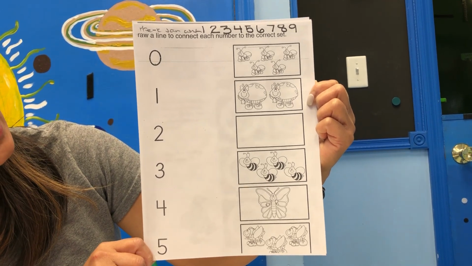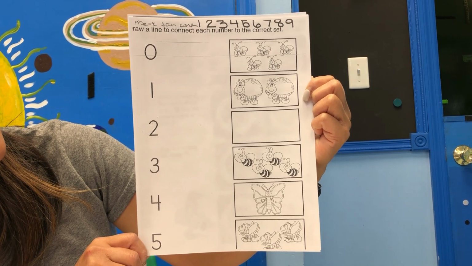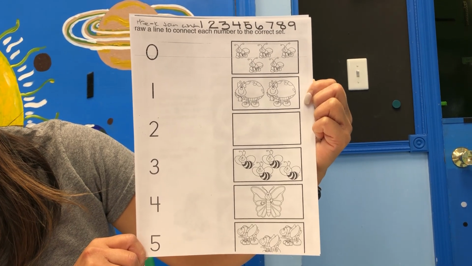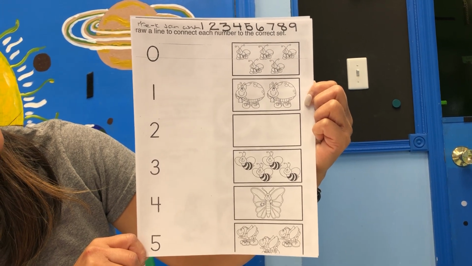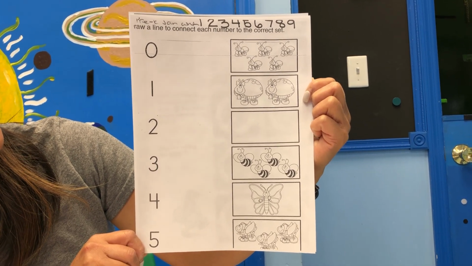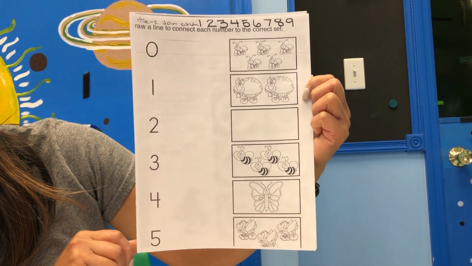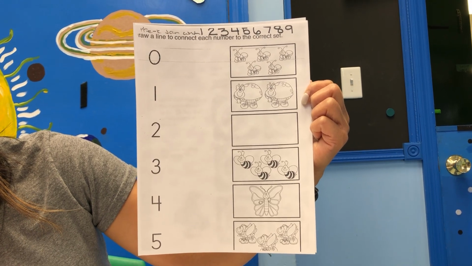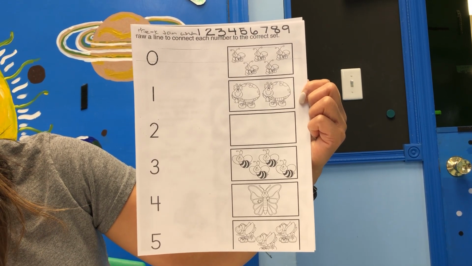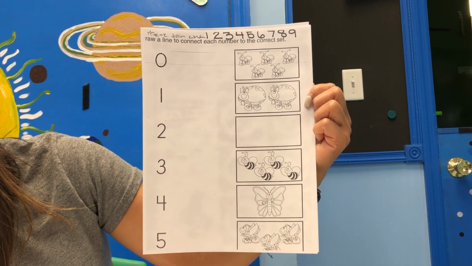Then number 3, go to the box with 3 flies in it. That was a clue. Then number 4, let's look for the box that has 4 bumblebees. You're right, you're so smart. And then finally, number 5 at the bottom, match it up to the box with 5 beetle bugs. Great job. Let's get ready for the next page.